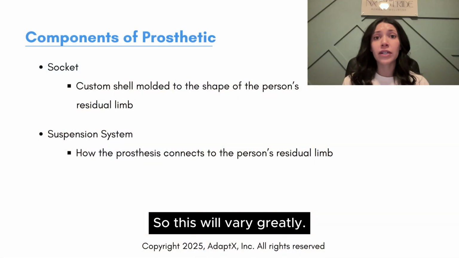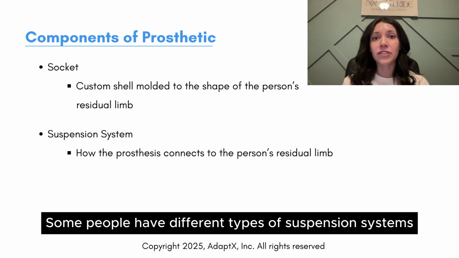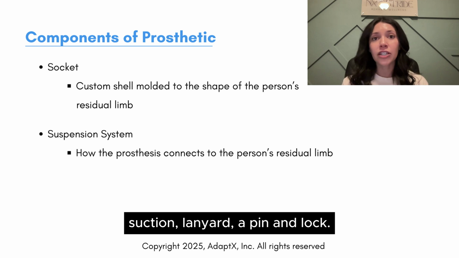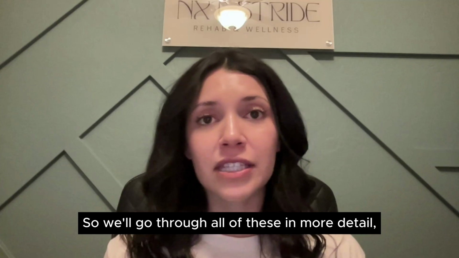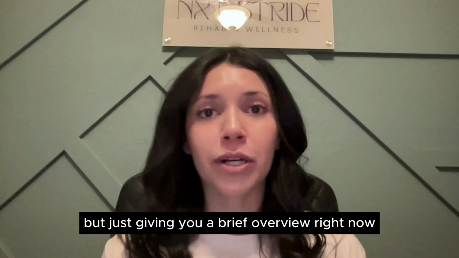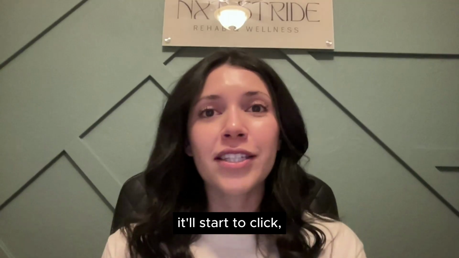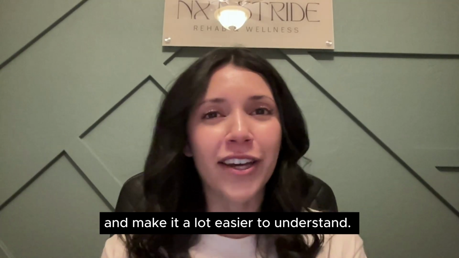This will vary greatly. Some people have different types of suspension systems where they use a vacuum system, suction, lanyard, or a pin and lock. We'll go through all of these in more detail, but I'm just giving you a brief overview right now, so that the more you hear it, it'll start to click and make it a lot easier to understand.